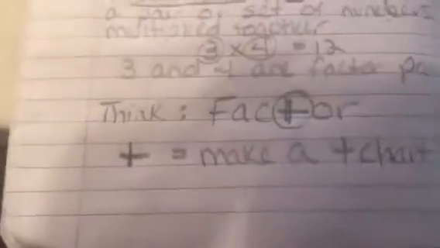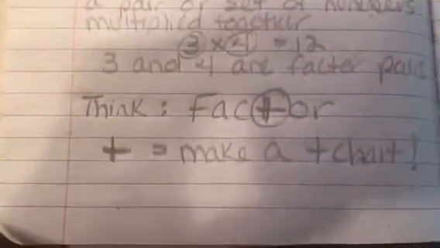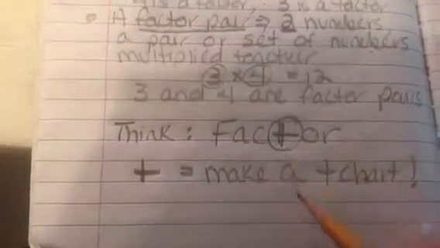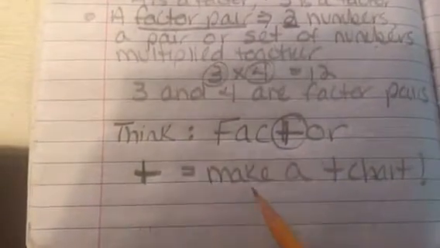When you are asked to find the factors for a number, please think about seeing that T in the middle of factor and have that help remind you that you need to make a T-chart. Making a T-chart is pretty easy. This is what a T-chart looks like. All you're doing is you put the number at the top, and that's whatever they're asking you to find the factors for.